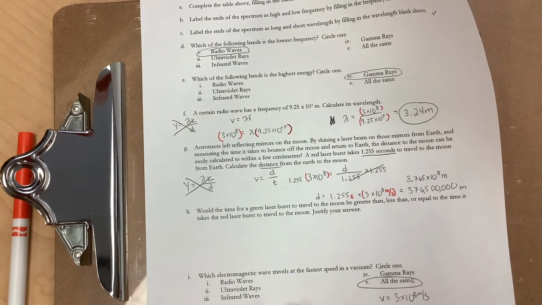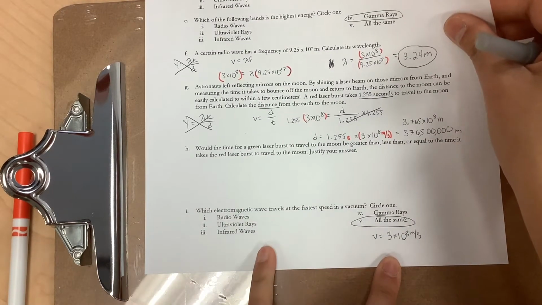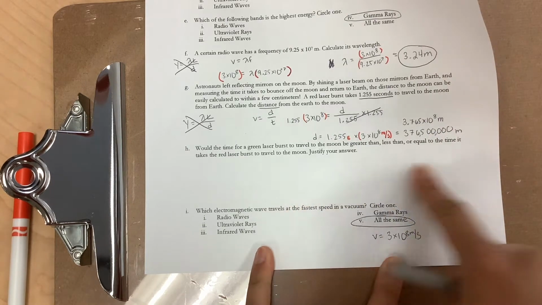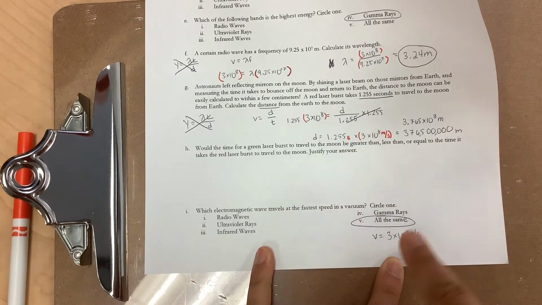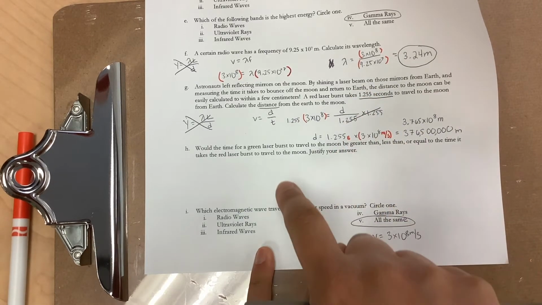If I used a different type of light, this would still take the same 1.255 seconds. The reason is, it all travels the same speed. And the light's going to the moon and back. It travels the same speed, for the same distance. It's going to take the same time.